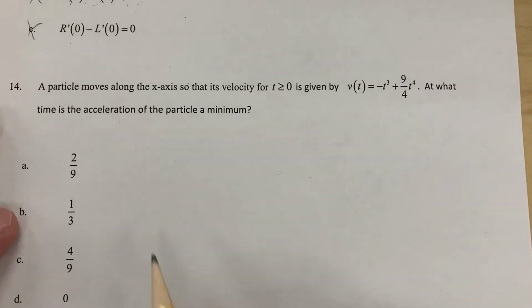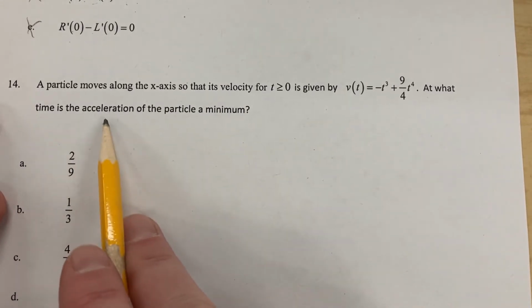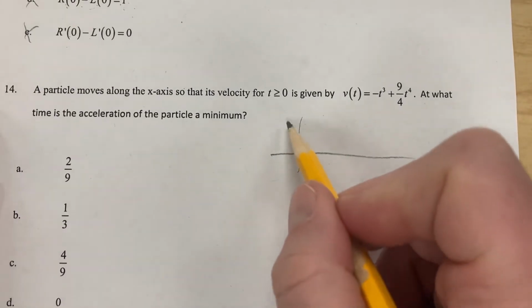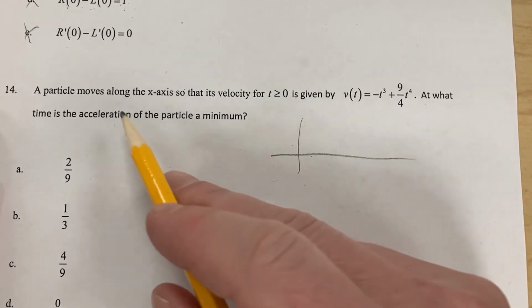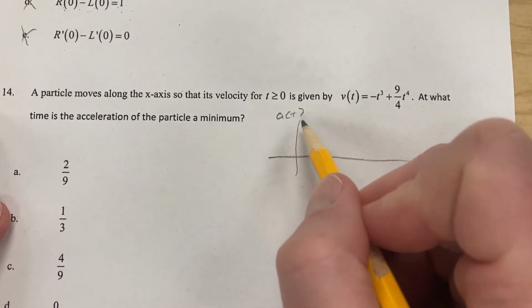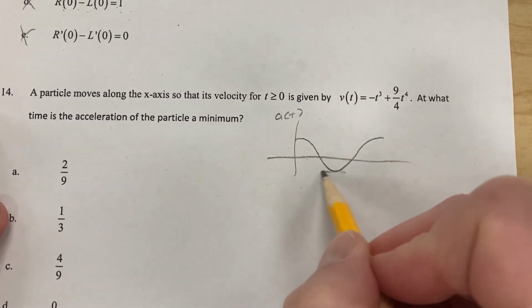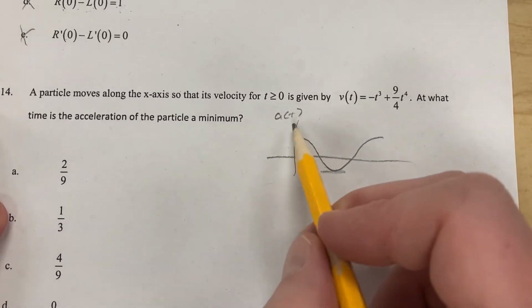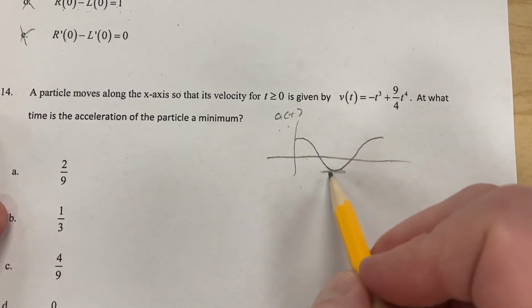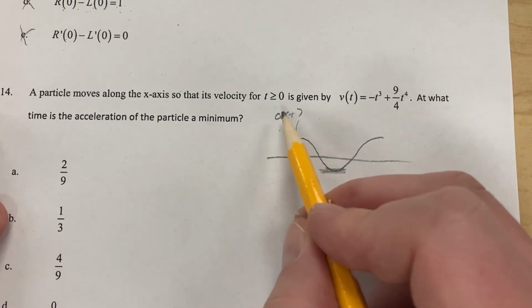And then lastly here it says a particle moves along the x-axis so that this is its velocity. At what time is acceleration at its minimum? So if you think about a velocity graph here, and we want to know when acceleration is a minimum, it's going to take a little bit of thinking. If I'm looking at my acceleration and I want to know when I'm at a minimum, what I'd like to do is take the acceleration equation, take its derivative, and see when that derivative is 0. Where do I have a critical point on the acceleration?